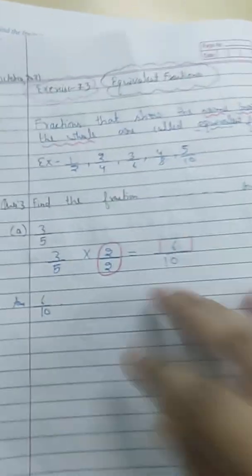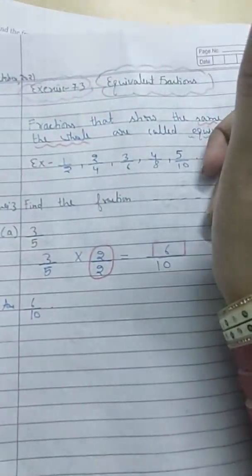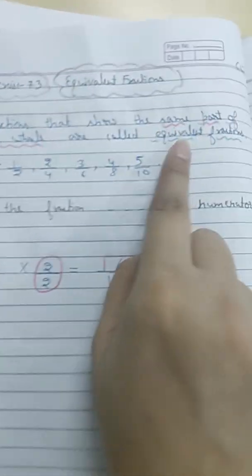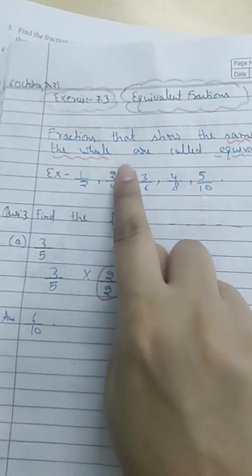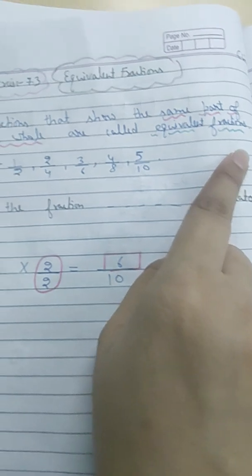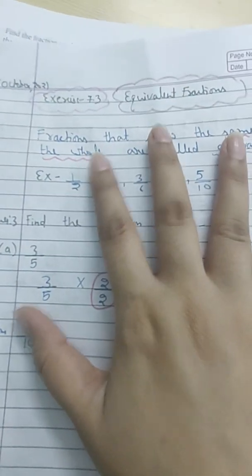Now, what do you mean by equivalent fractions? Let me explain it to you. Fractions that show the same part of the whole are called equivalent fractions. Those fractions which show the same part. Look, let me show you the figures here.